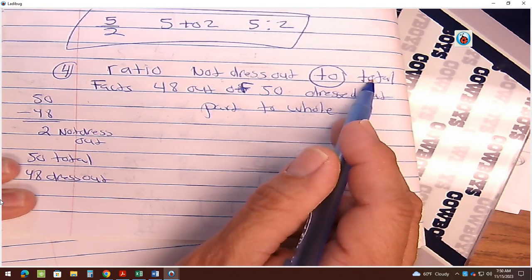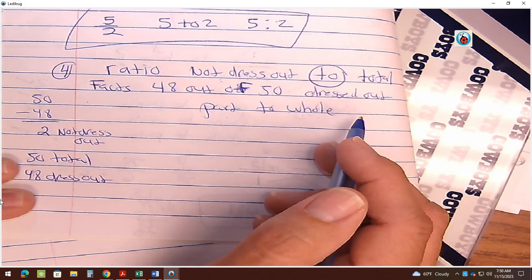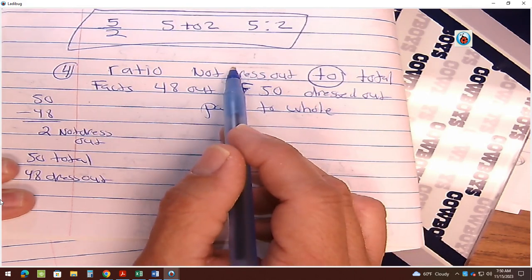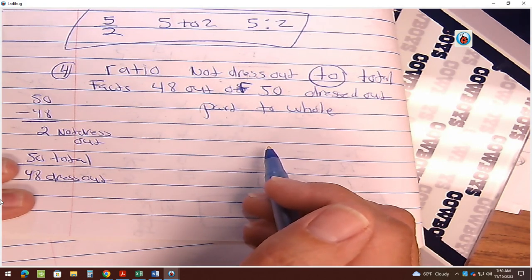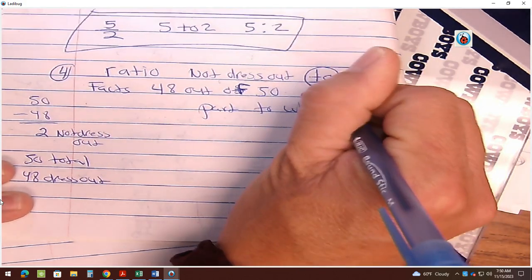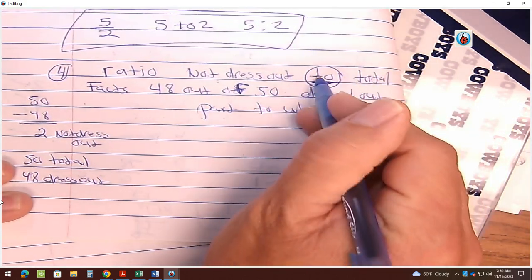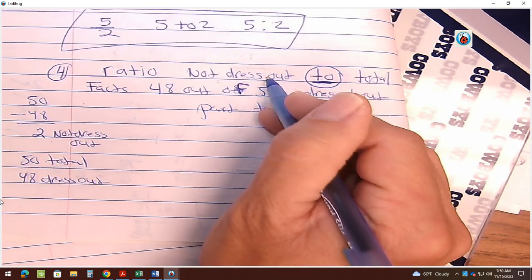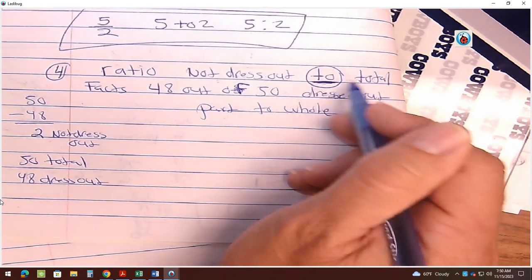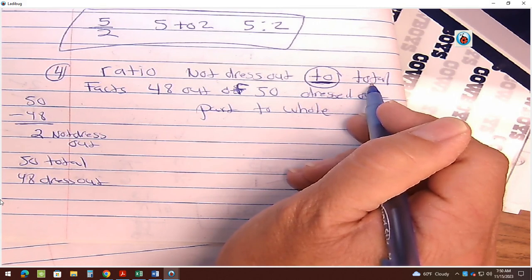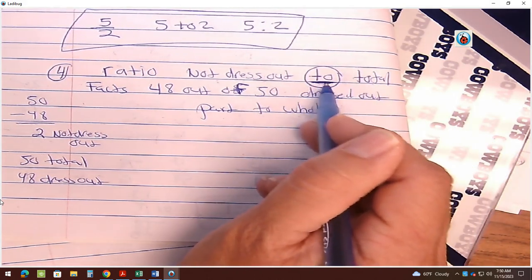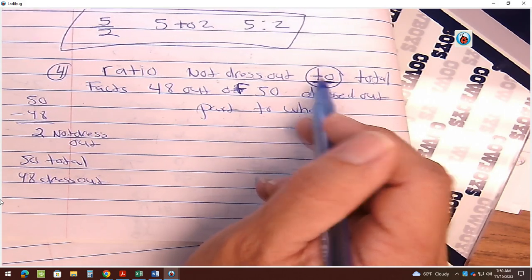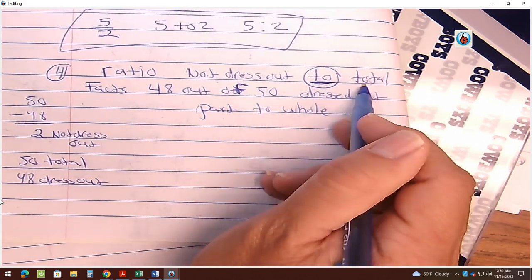Okay, that's the whole gym. Now, who came first? The not dressed out or the total? How do you know who came first? The word to, guys. You see the word to? This came before, and before means that you came first. This came after. After means that you came second. Listen again. This word to, underline it, circle it. That word's going to help you know who came first, who came second.